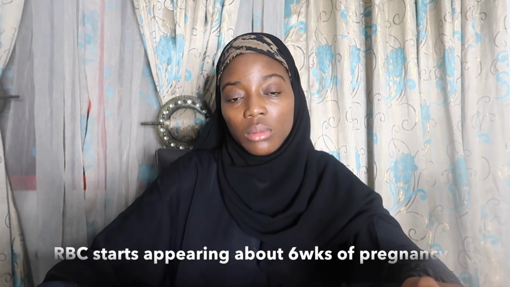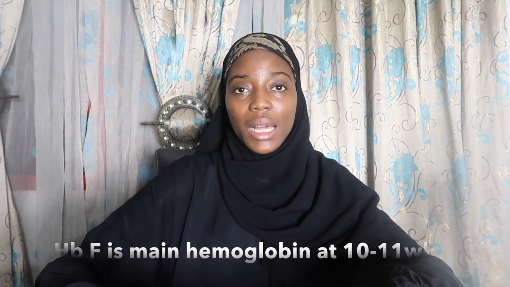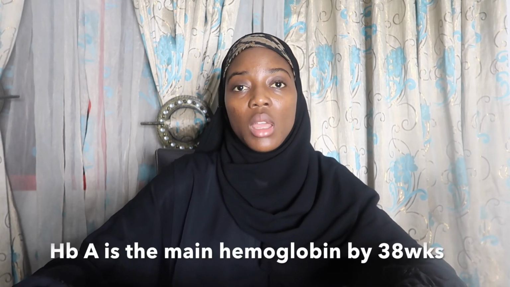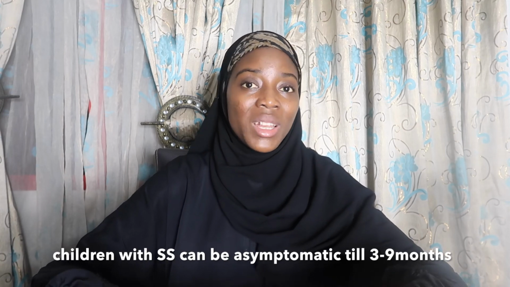RBCs start appearing 6 weeks after pregnancy, gestation. So there is what we call HbF, which is the fetal hemoglobin, which predominates in the body at around 10 to 11 weeks of pregnancy. And then the normal hemoglobin, which is hemoglobin A, predominates when the pregnancy reaches around 38 weeks. So normally babies with sickle cell anemia are asymptomatic because of that fetal hemoglobin until around the age of 3 months to 9 months, depending on when the fetal hemoglobin declines, because it varies from individual to individual.